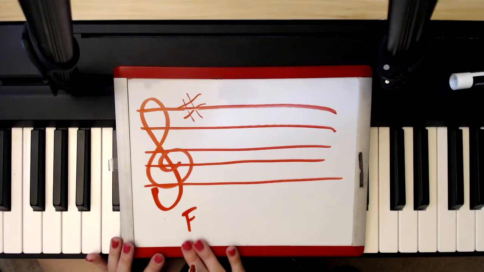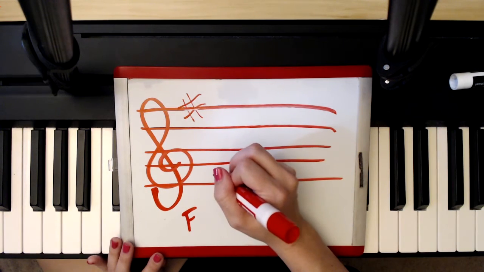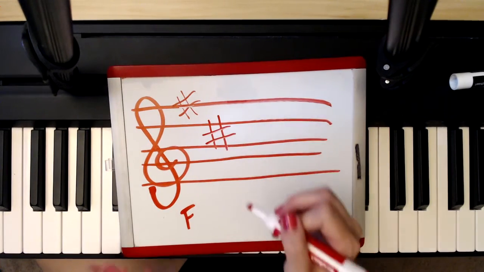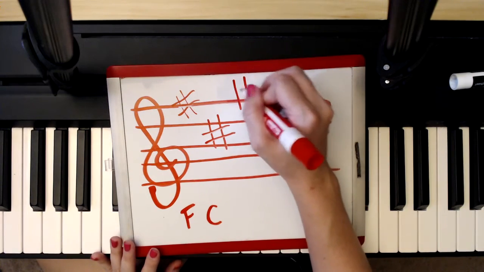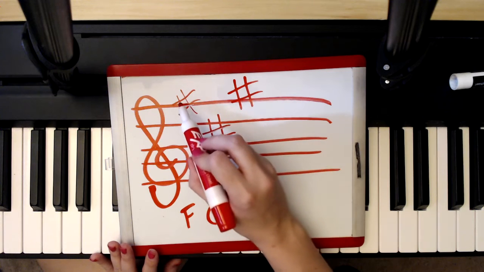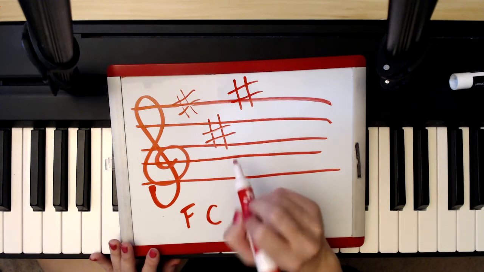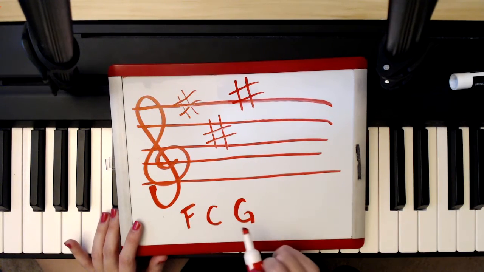We get that from that saying, fat, okay? Then your next one, F-A-C, your next one is going to be cats. The next one sits up here. This is on a space. That's the space right above F. And if you say the alphabet, A, B, C, D, E, F, G is your next note on the space. You have G. So now you have fat cats go.